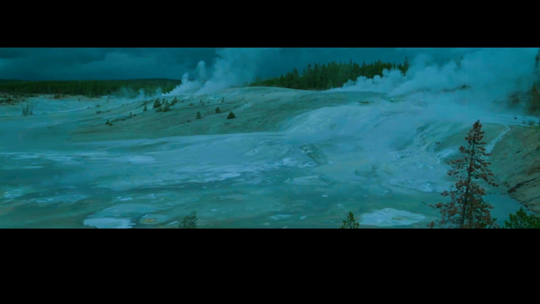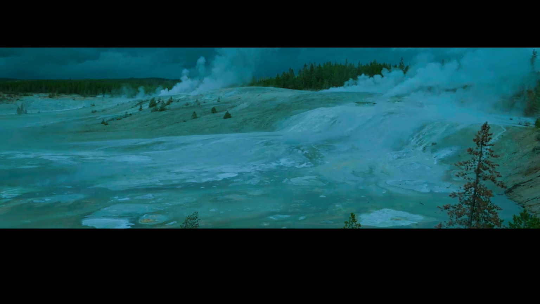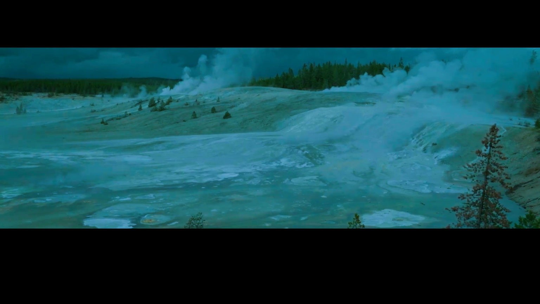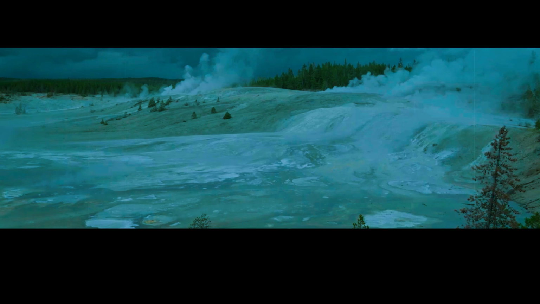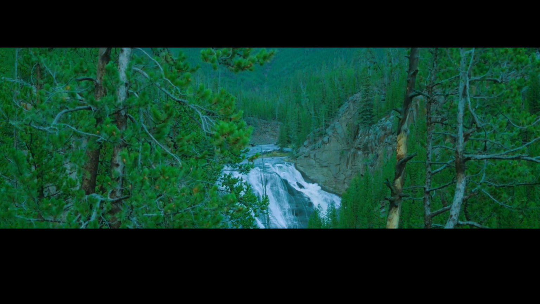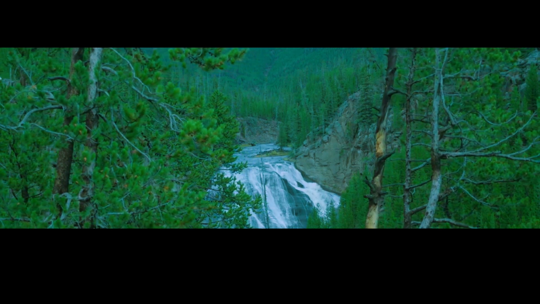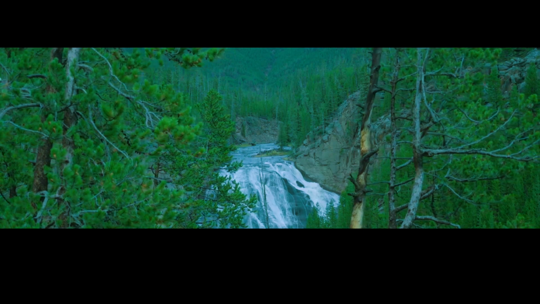Next is the aptly named Norris Geyser Basin, which gets its name from the nearby Norris Campground and is home to some of the most impressive hydrothermal features in the park. Traveling further south, we encounter the aptly named Gibbon Falls and the aptly named Gibbon River Basin, which features the colorful and beautifully terraced Mammoth Terraces.